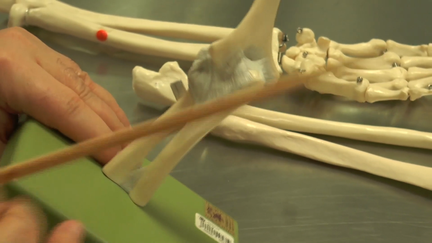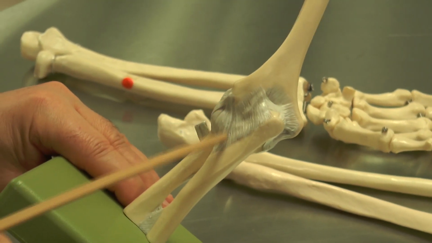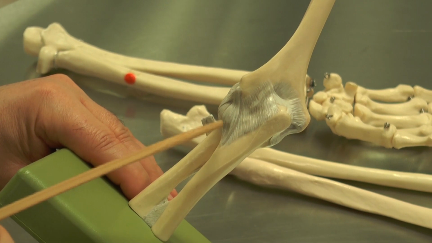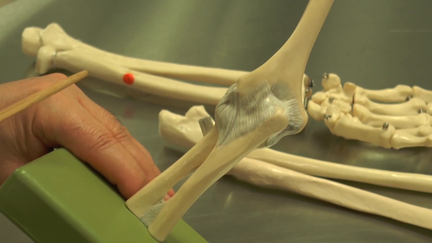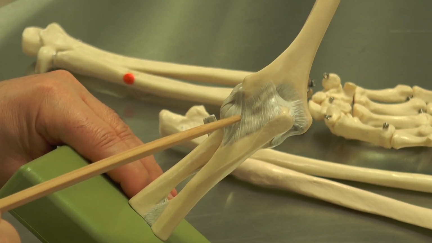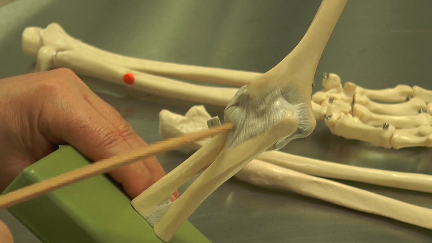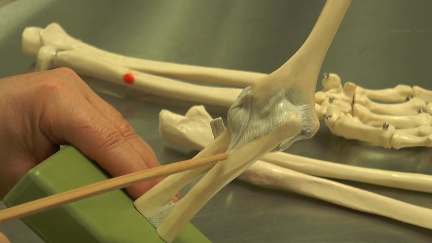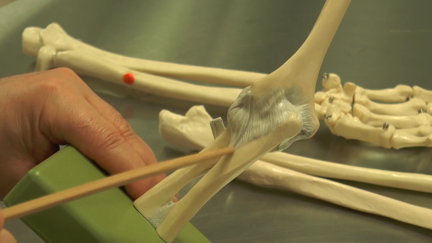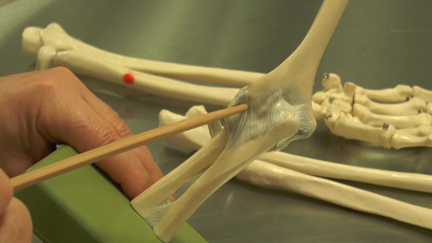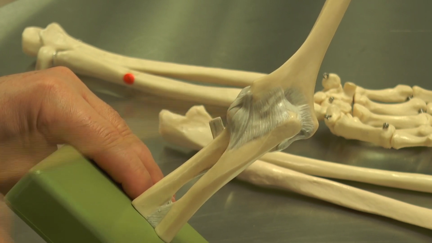One other ligament that we see here is the lateral ulnar collateral ligament. It attaches the ulna to the head and also goes all the way up to the lateral epicondyle.